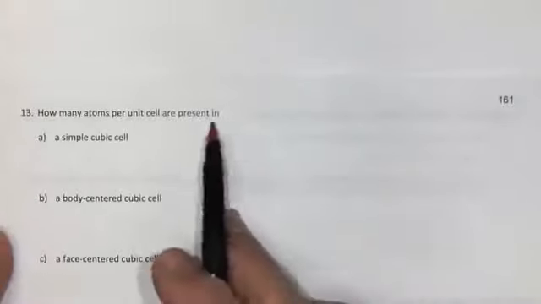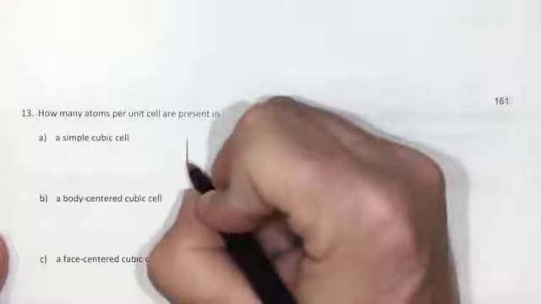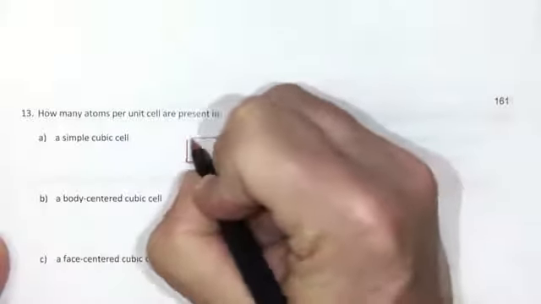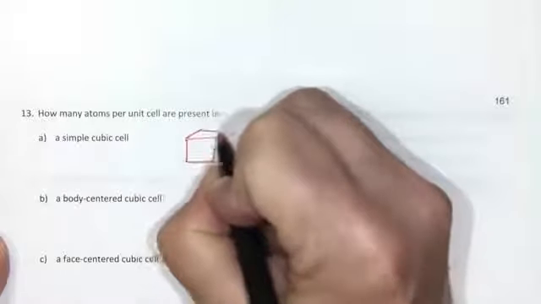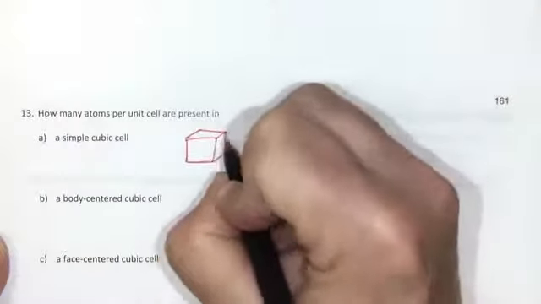So let's look at what you need to know about each of these. In the first 3 cases, you need to be able to know how many atoms per unit cell are present. So let's do a simple cubic unit cell. Now, if I draw a cube over here, we're going to draw this back and connect these.